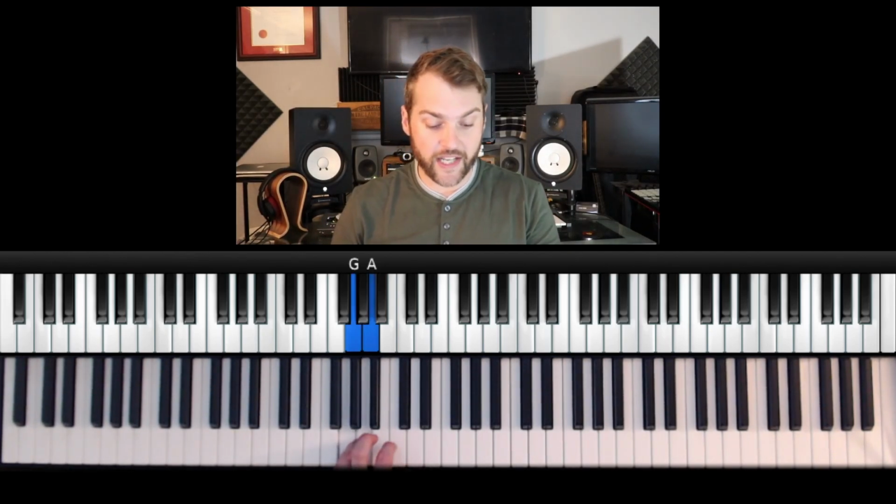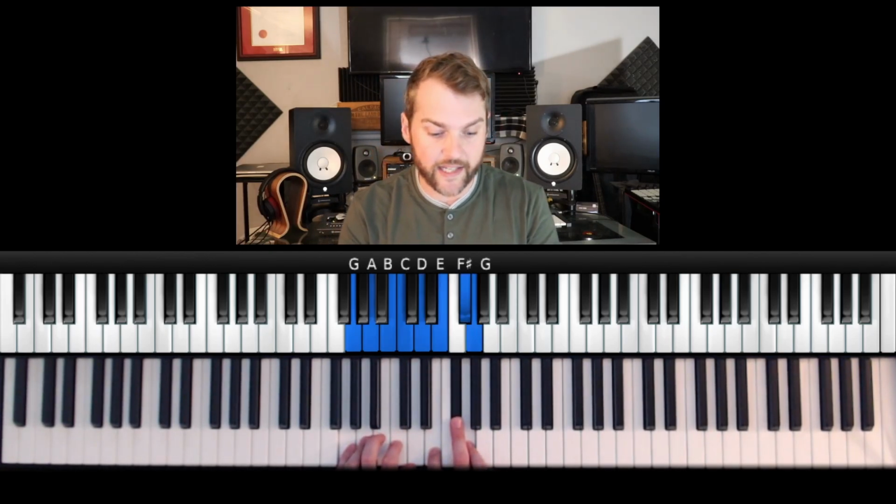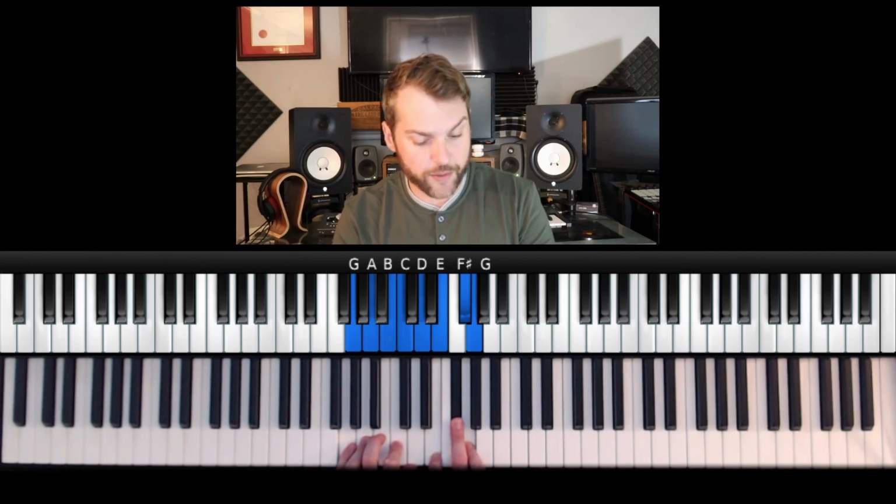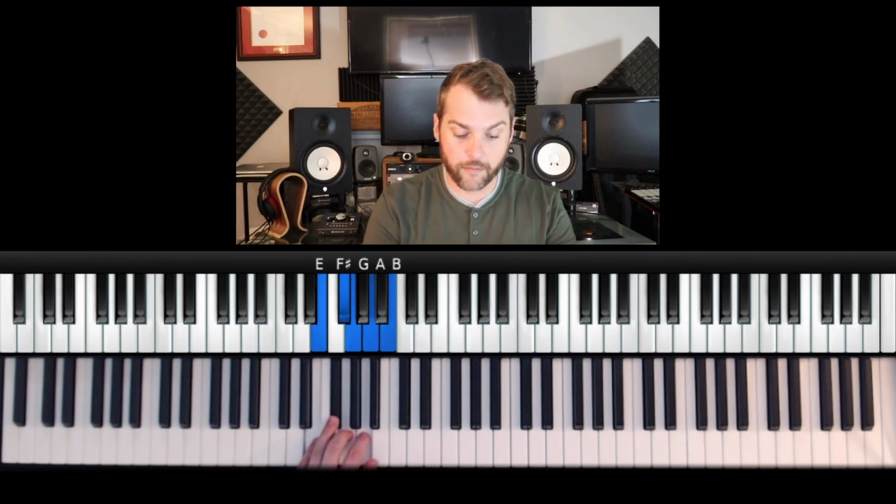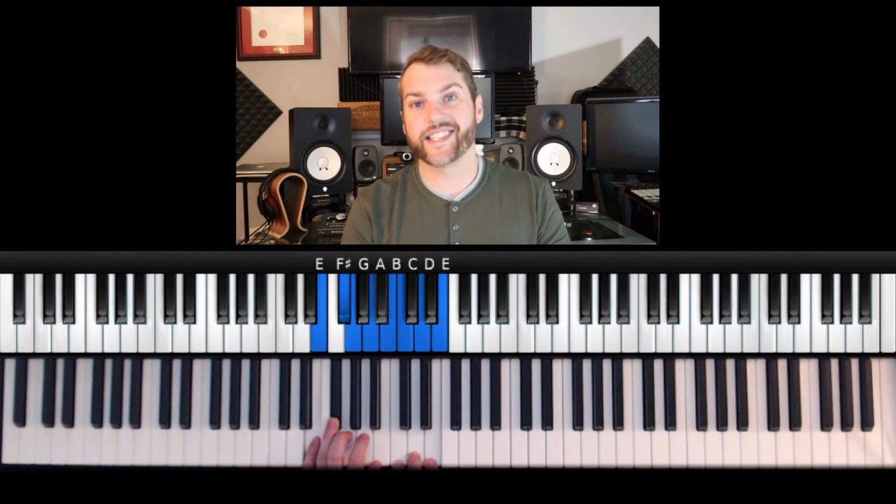Modulation is essentially starting off in one key. So let's say we're starting in G major, and I want to move into some sort of other scale or key. For example, maybe I want to move to E minor. But the question is, how do I get to E minor? It's sort of like the door is locked and I need some sort of key to be able to open the door. Well, what we're going to use is a particular chord as that key.